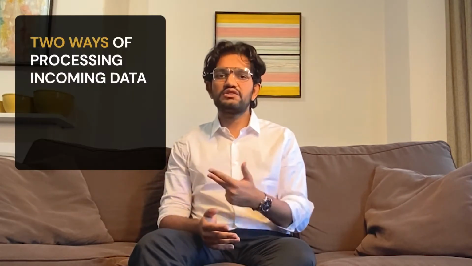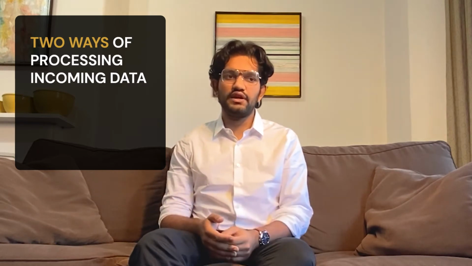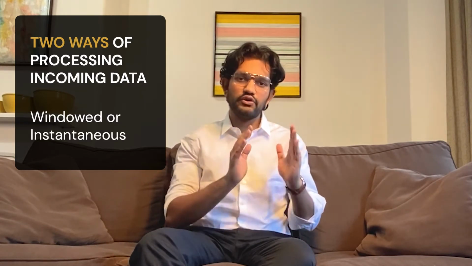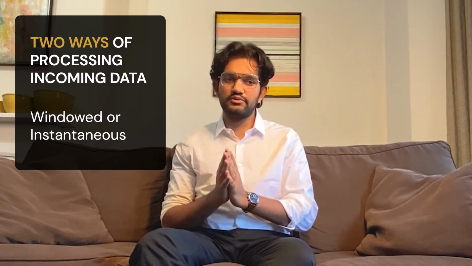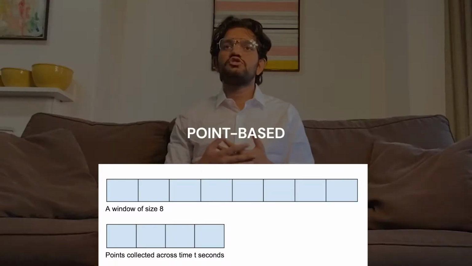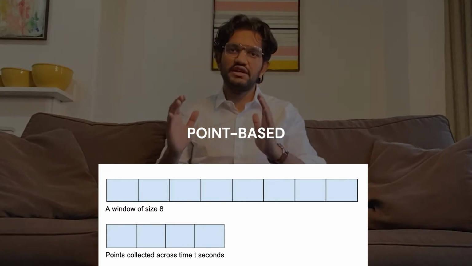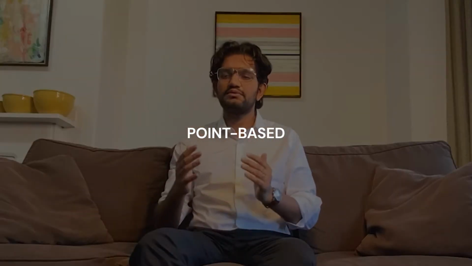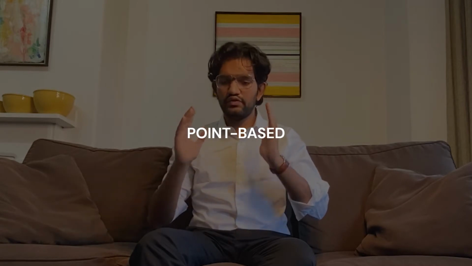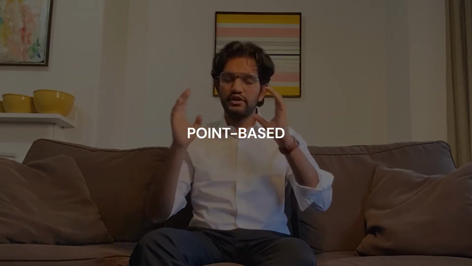And there are two ways to process the incoming stream of data. That is either in a windowed mode or in an instantaneous mode. The windowed mode itself has two more modes, which is point based and time based. So point based basically means that you have a set number of points that is treated as the window size, and time based is basically the points in your window are based on a period of time that you have selected earlier on.